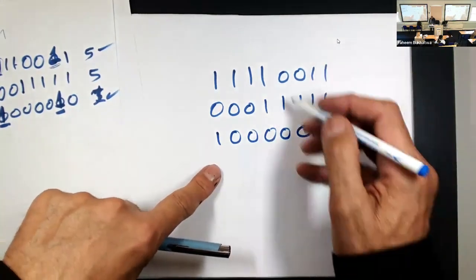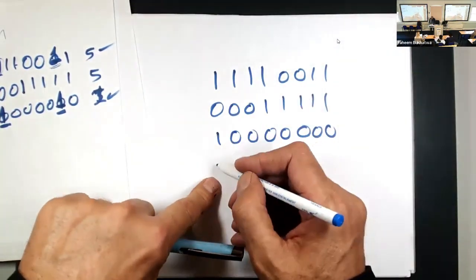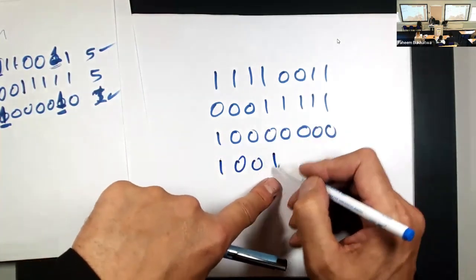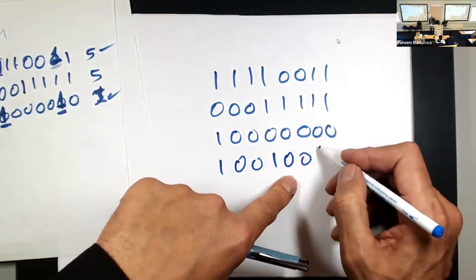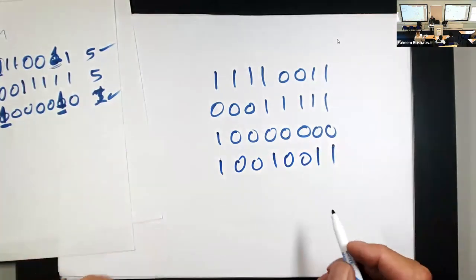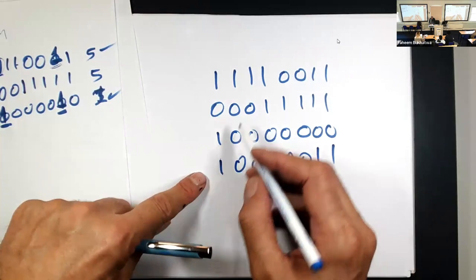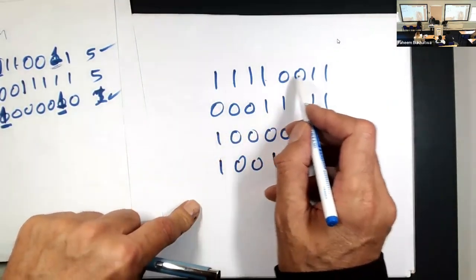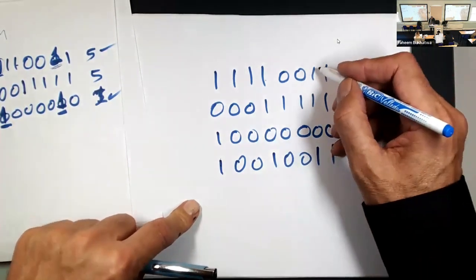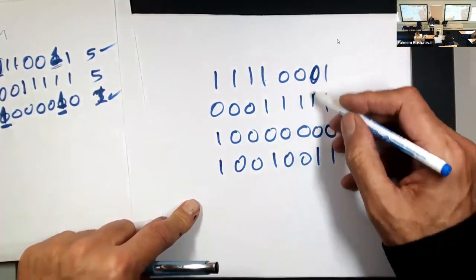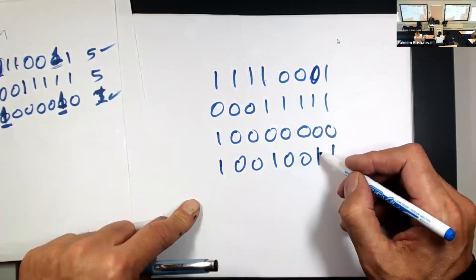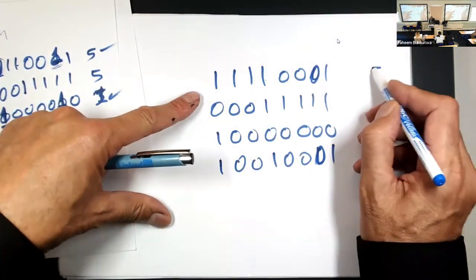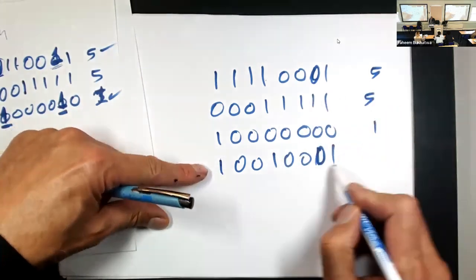Okay, now what's the vertical bits? This is odds. 1, 0, 0, 1, 0, 0, 1, 1. First line, even number. No, odd. 1, 2, 3. No, line, no. 1, 2, 3, 4, 5, 6. Okay, I'll turn this into a 0, and that also here will turn into a 0. So we have 5 this way, 5 this way, 1 that way.